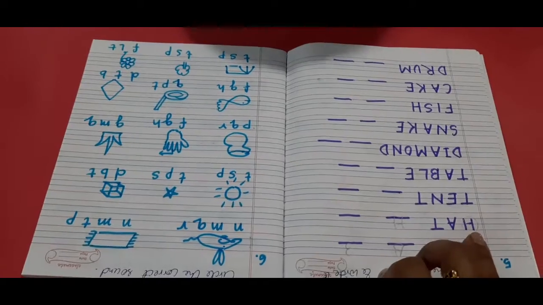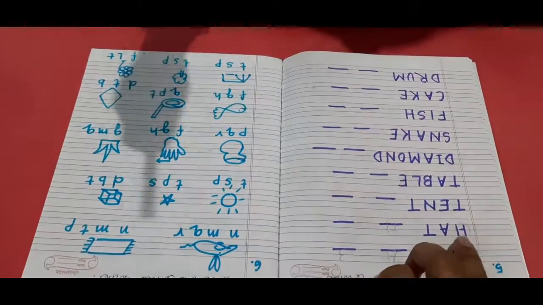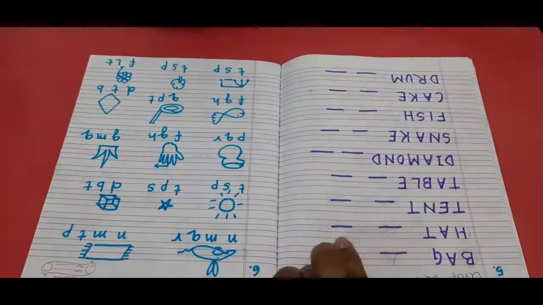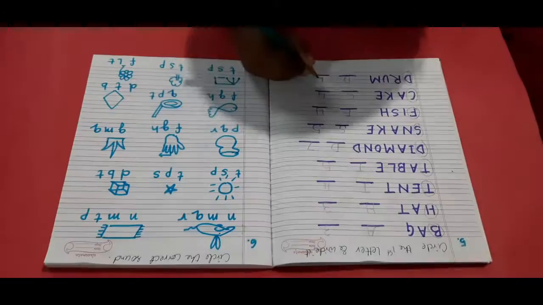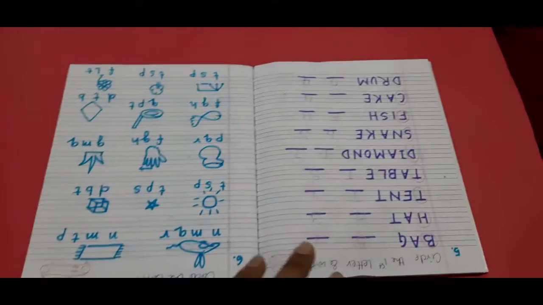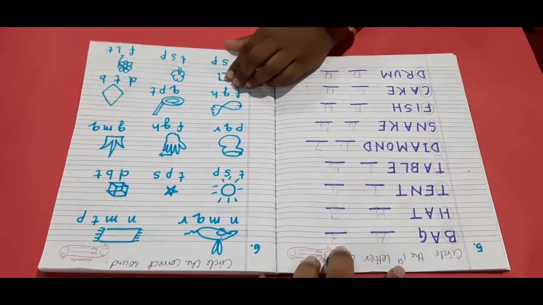Here, how many letters are there? Count. 1, 2, 3, 4. No. Count properly. 1, 2, 3. Very good. Write it here. So this activity is over. First circling the first letter and writing the letter, and then counting the letters and writing how many letters are here.